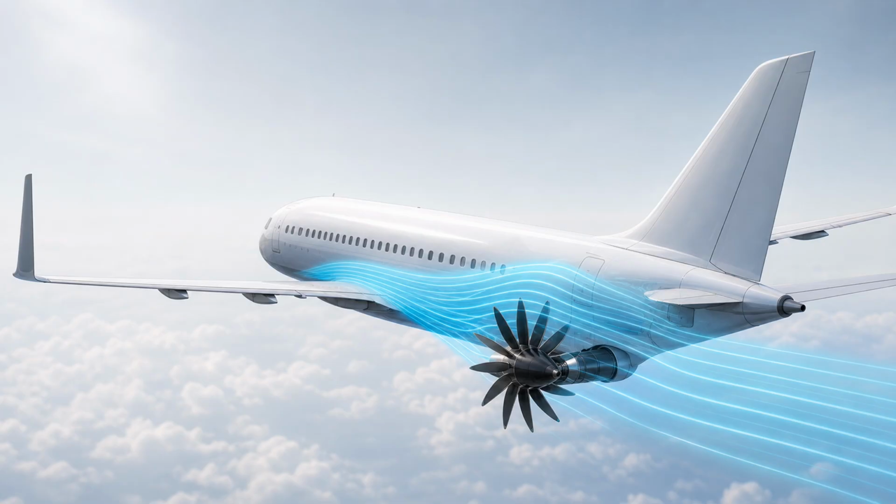Installation changes the answer too. The fan's wake can interact with the wing or fuselage. The engine needs clearance from the cabin and ground. Maintenance crews need safe access. Certification teams need evidence for blade containment or equivalent safety strategies when there is no conventional case around the rotor.